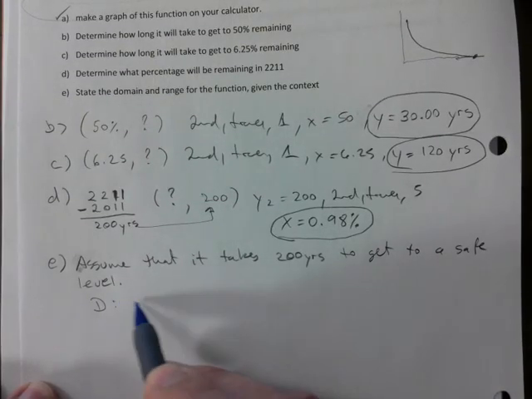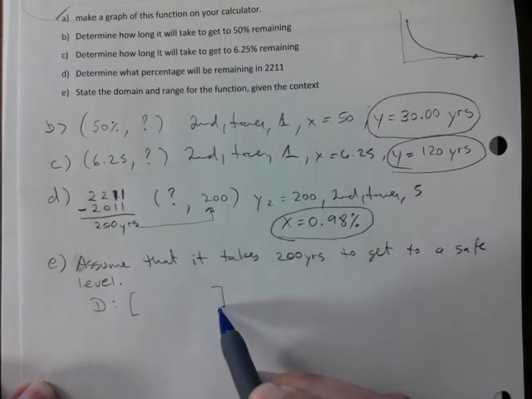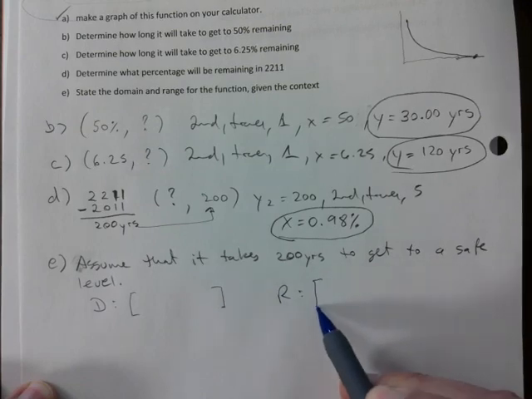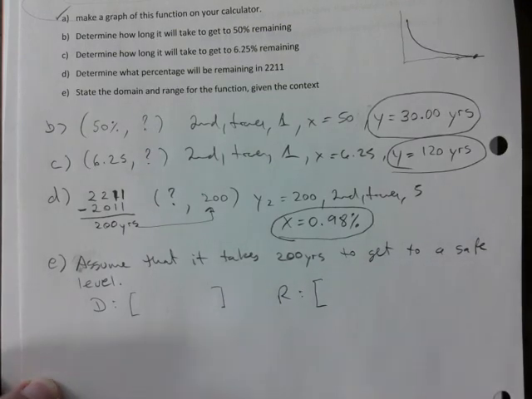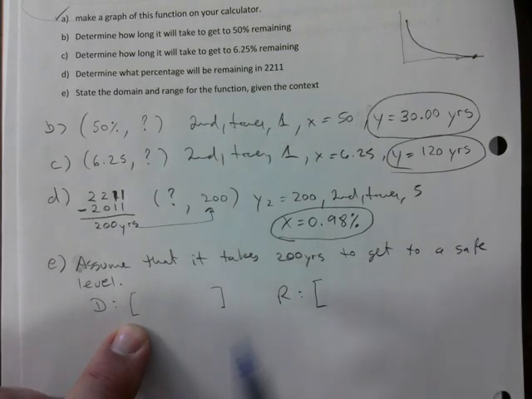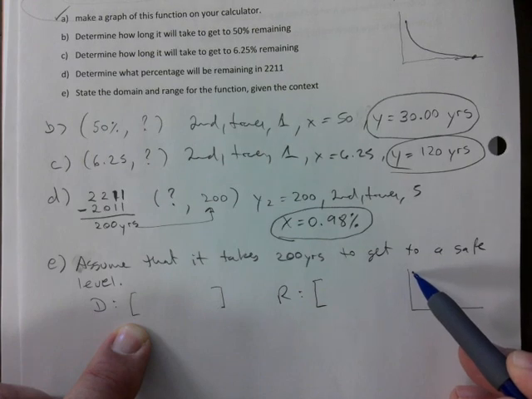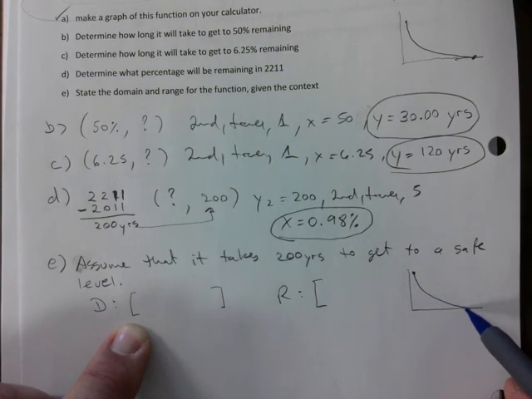So for my domain and range, is it going to be square brackets? I don't know. Instinctively I do that, but let's see here. We know that this is 200 up here, and then we hit the x-axis there. So we need to know what this is.